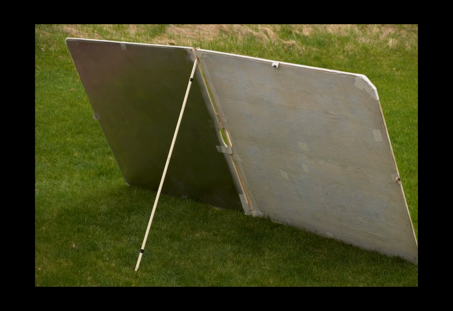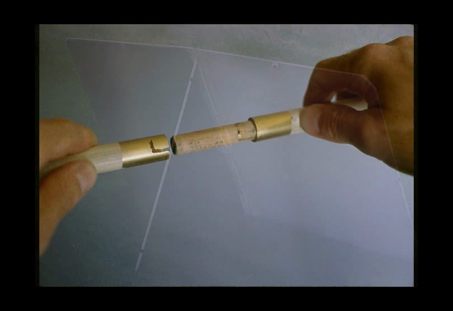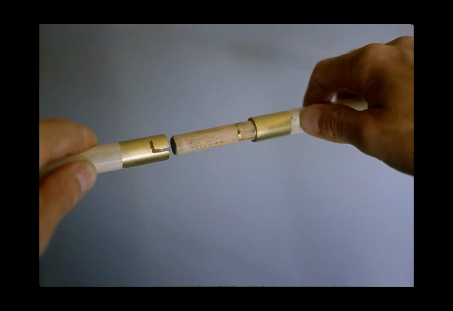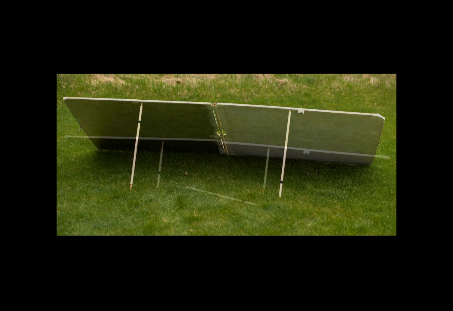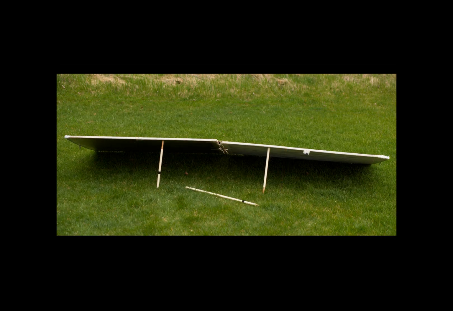I'll often use the entire length of the prop stick to support both panels. I built the prop stick with bayonet connections for two 24-inch sections and again for two 12-inch sections.